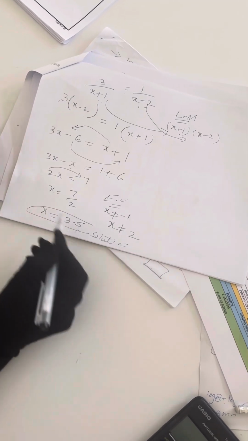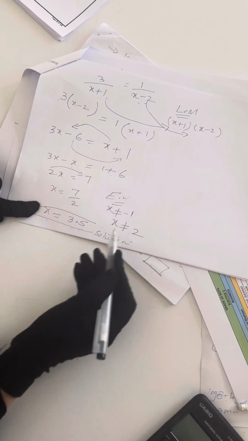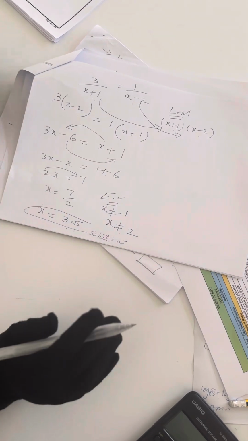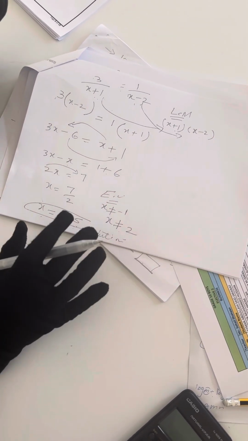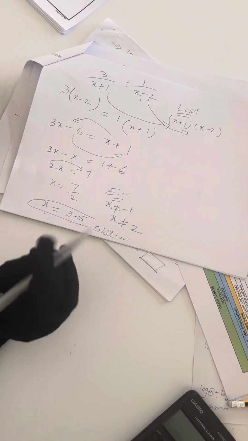Again, for example, if you are getting two answers and both are different from the excluded values, then both will be your answers. Okay, so this is all about rational equations and rational expressions.